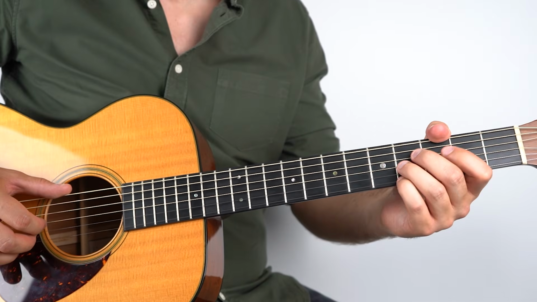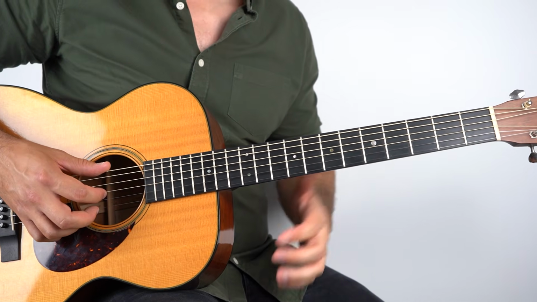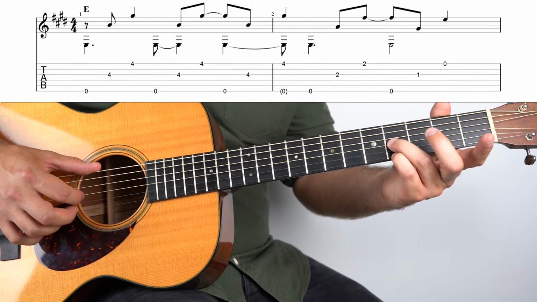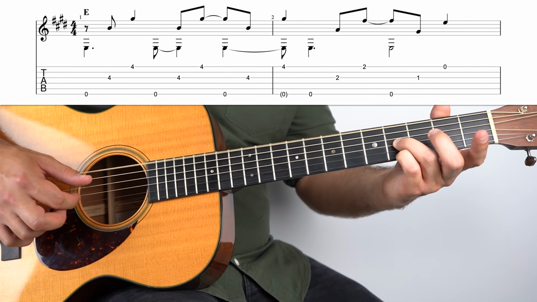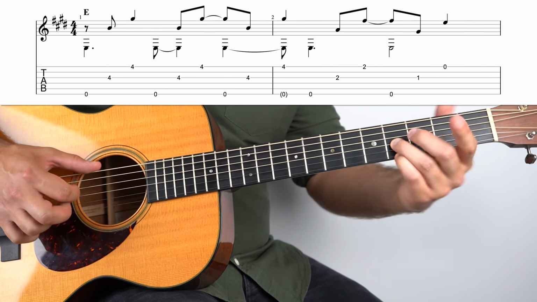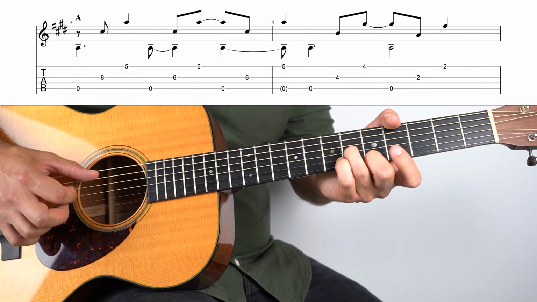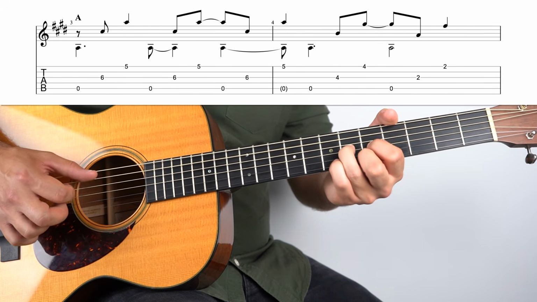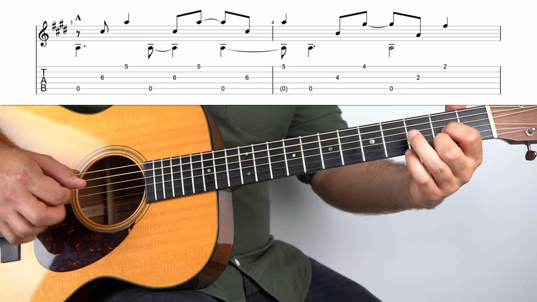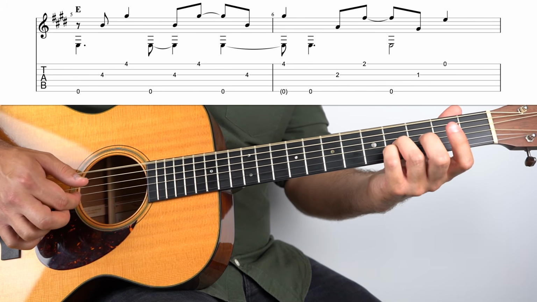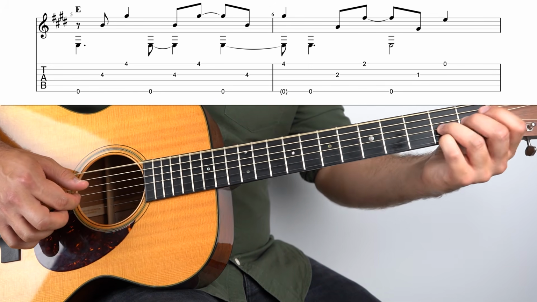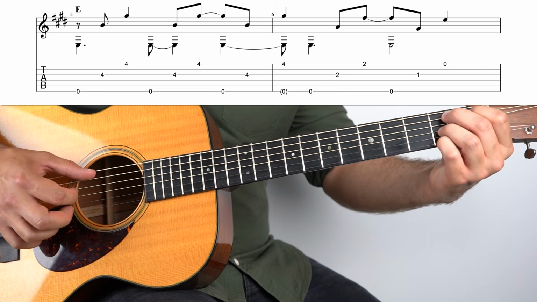I'll play it slow. 1, 2, 3, 4. 1 and 2 and 3 and 4 and 1 and 2 and 3 and 4 to A. Back to E. And then the B7.